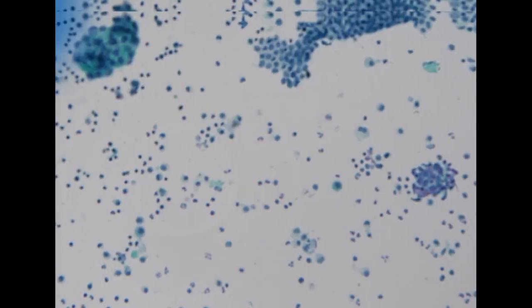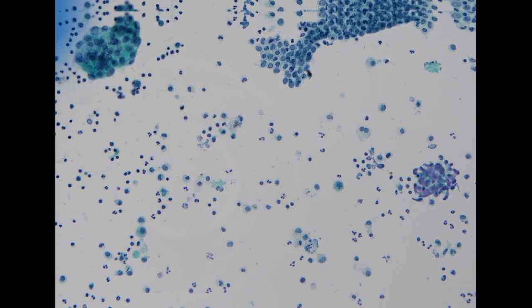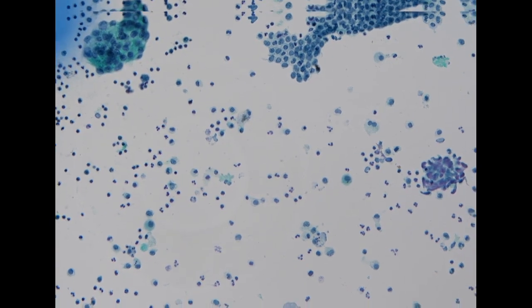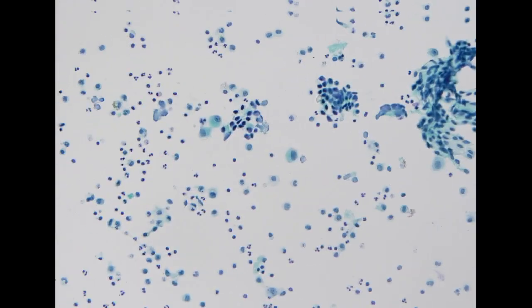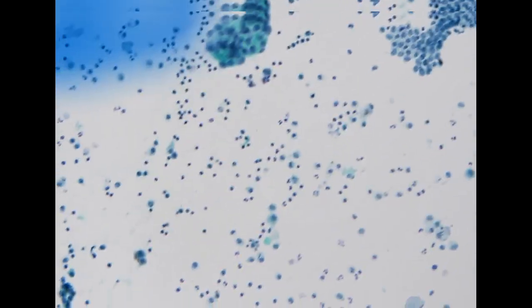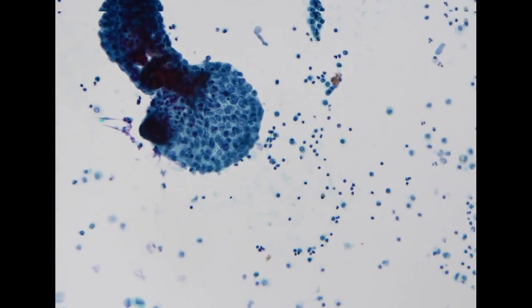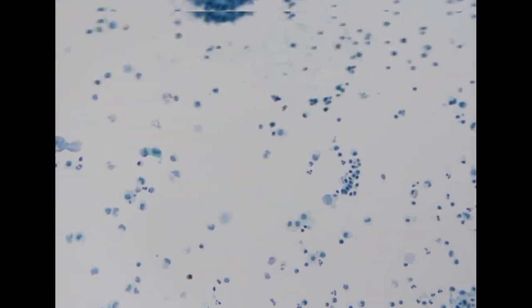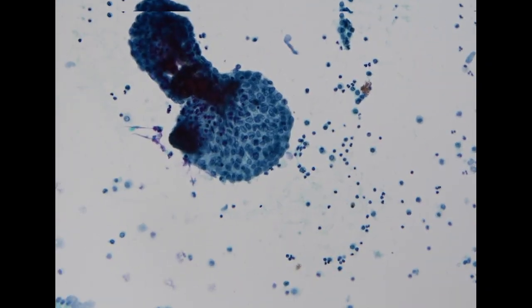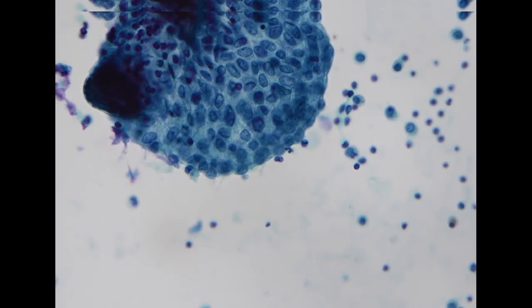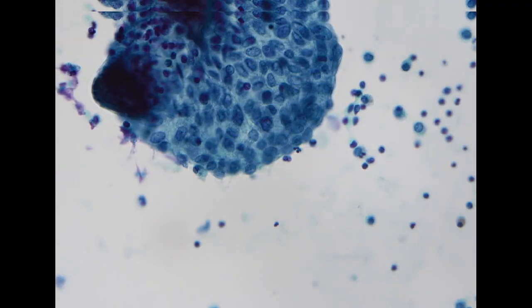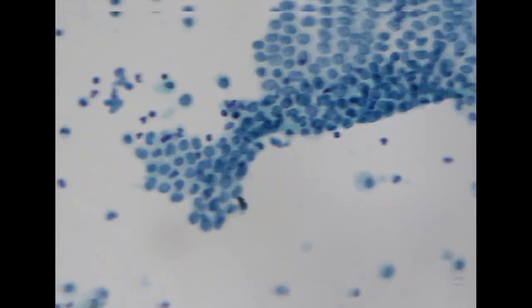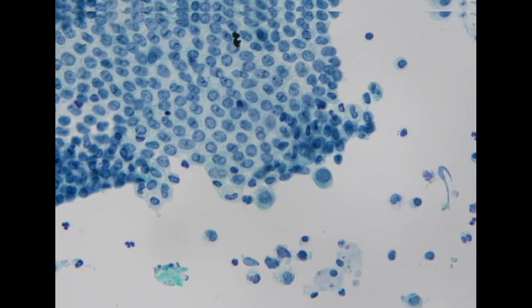So in the washing cytology specimen, we must not over-interpret the aggregates of these cells. Here we have another, bigger cluster of cells. However, this looks a little bit more three-dimensional. But when you take a look at the nucleus, it does not show any differences compared to these flattened cells.